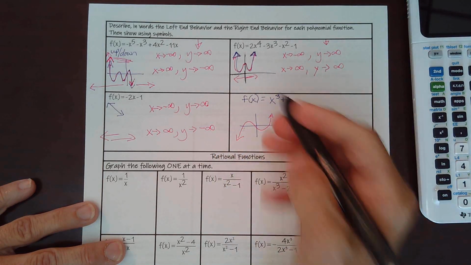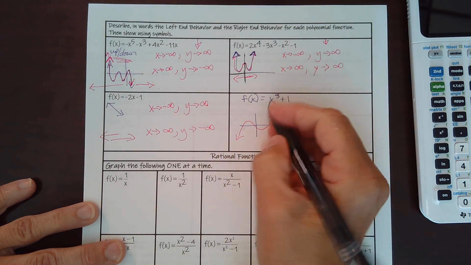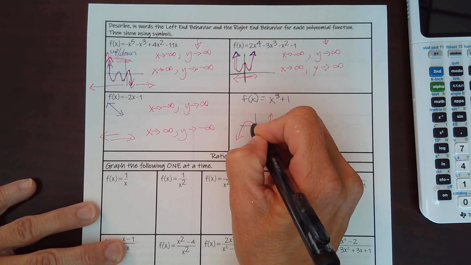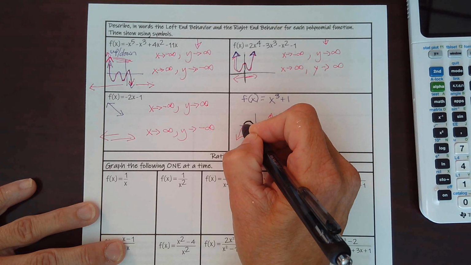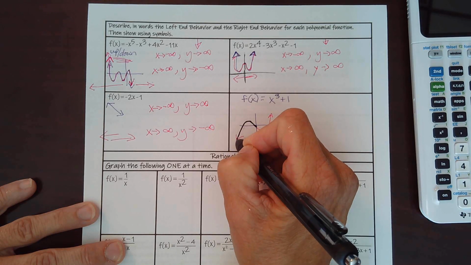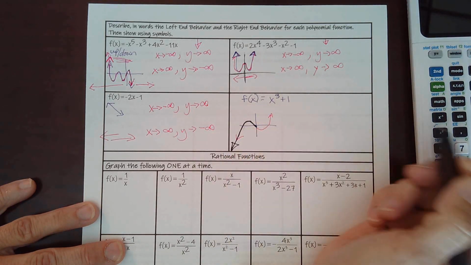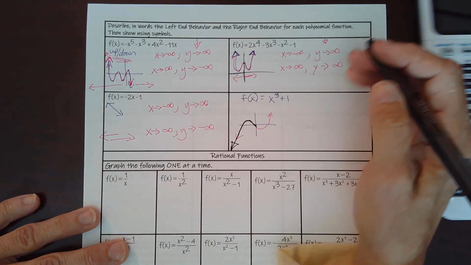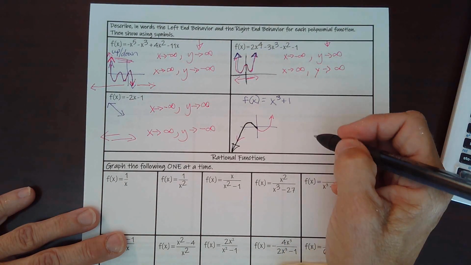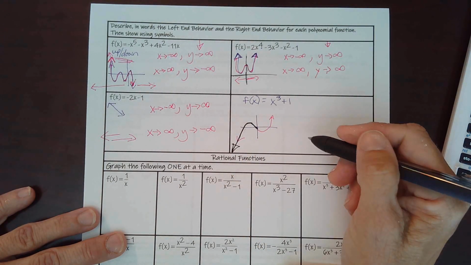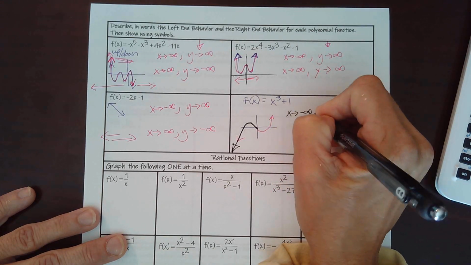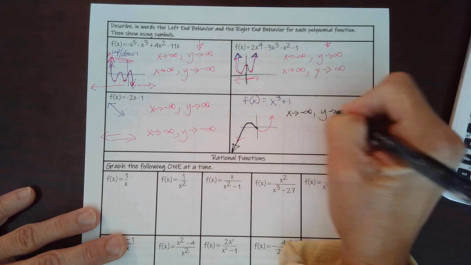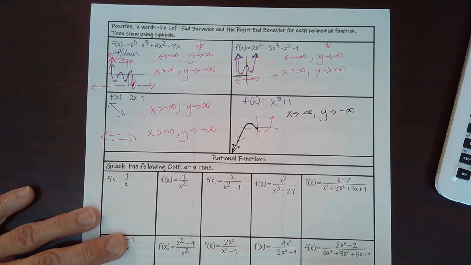So for this function, as your graph moves away from the origin in the negative x direction, these y values are going towards negative infinity. They just keep going down further and further. So as x approaches negative infinity, our y values also approach negative infinity.